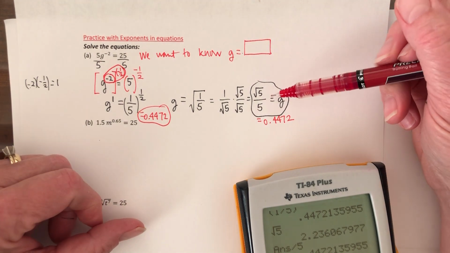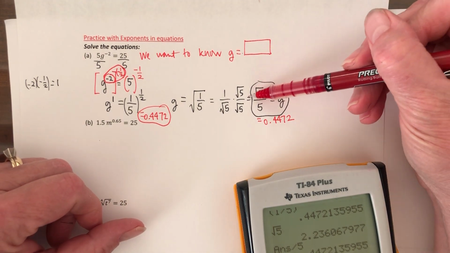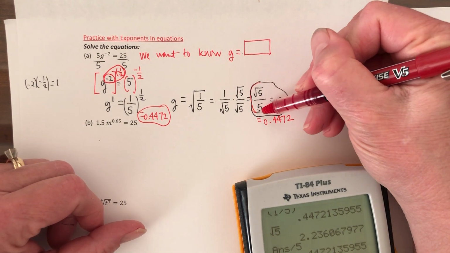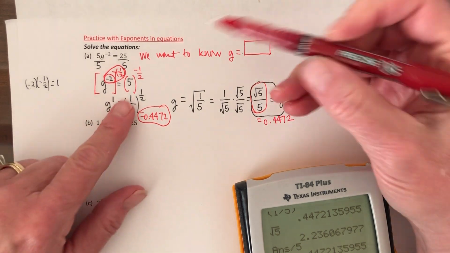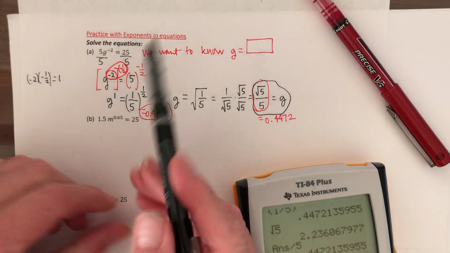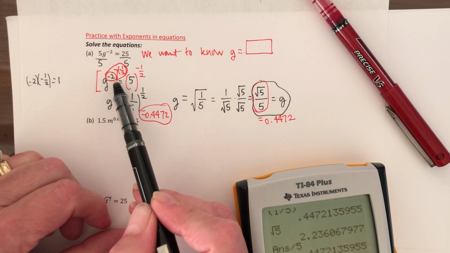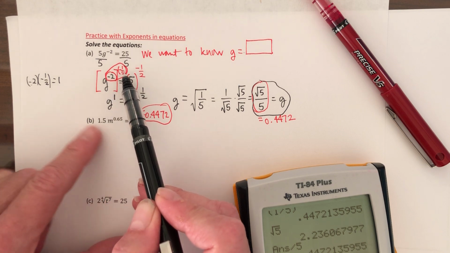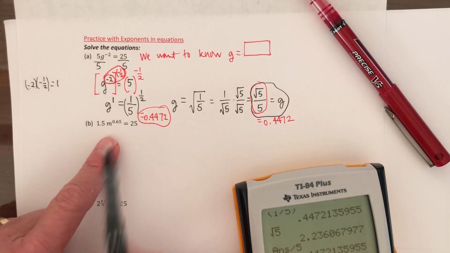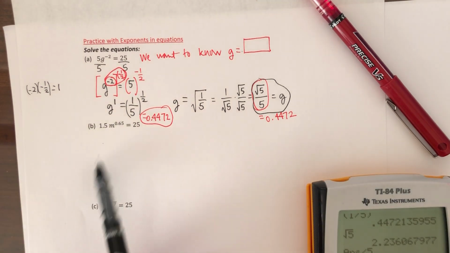Okay, so in WebAssign, you could either type in this guy or this guy. The important thing, probably the hardest step in this one, is realizing that to get rid of this negative 2 power, we needed to multiply by negative 1/2. Okay, let's try the next one and see if we can solve this one.